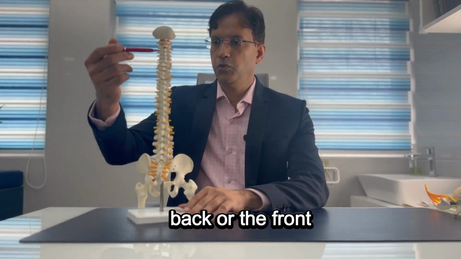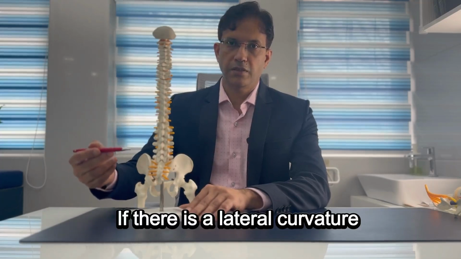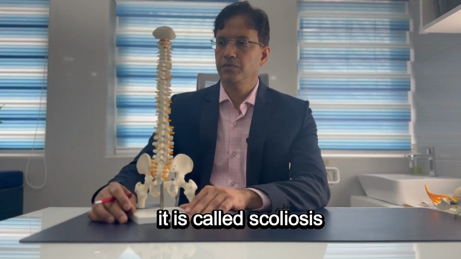If you see the spine from the back or the front, the spine should be straight. There should not be any lateral curvature in the spine. If there is a lateral curvature in the spine, it is called scoliosis.